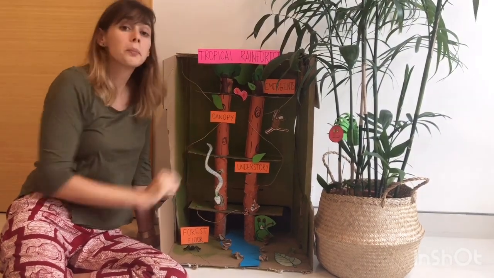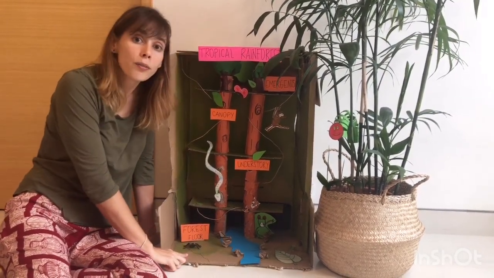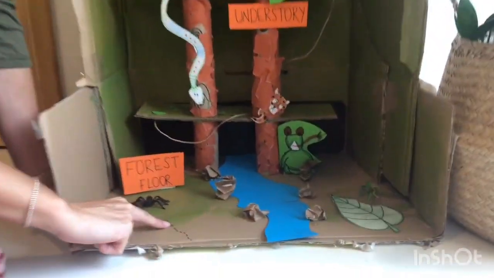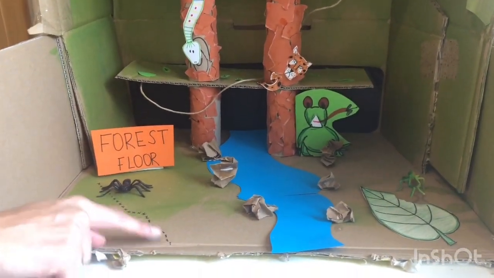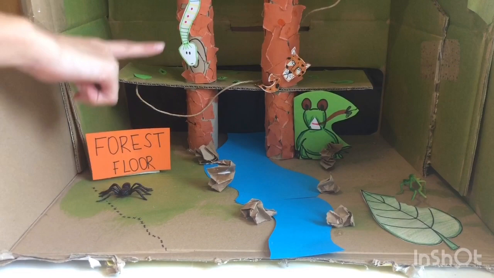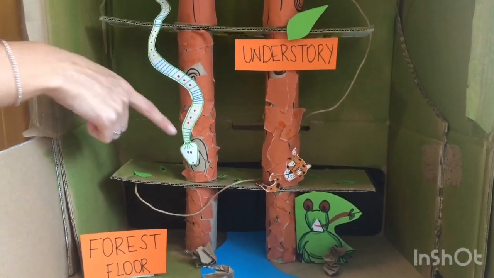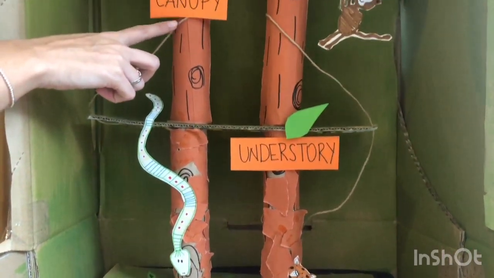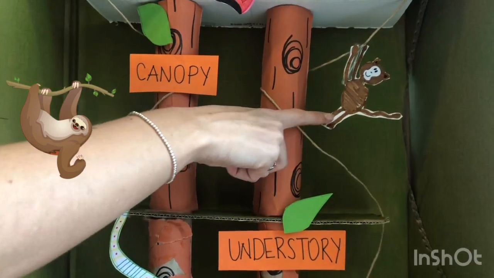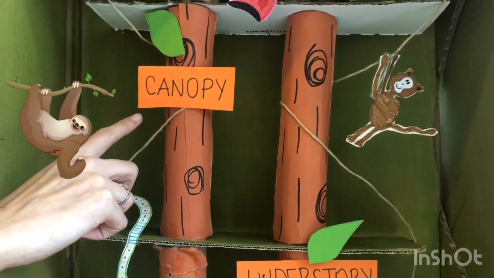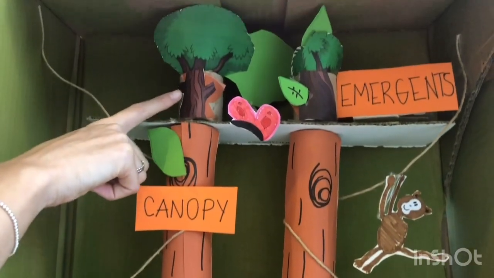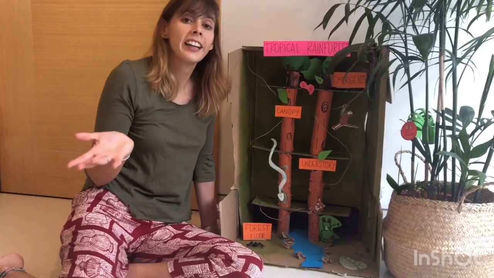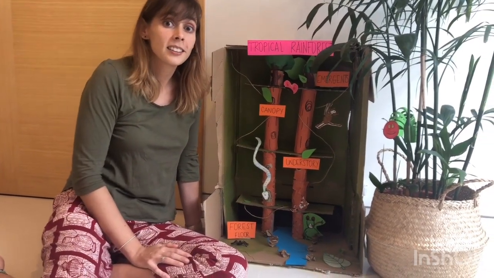Which layer would you like to visit? Would you like to visit the forest floor and meet all the insects? Look, there are a lot of ants marching, the same as in the song. See, we have spiders. Or would you like to visit the understory, where all the snakes live? And what about the canopy? Who would like to visit the canopy, where the monkeys and the sloths live? And what about the emergence? The emergence is the place for the butterflies and the birds. Which layer of the forest would you like to visit?